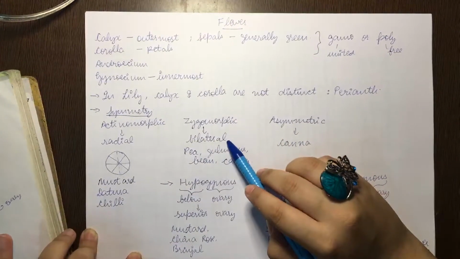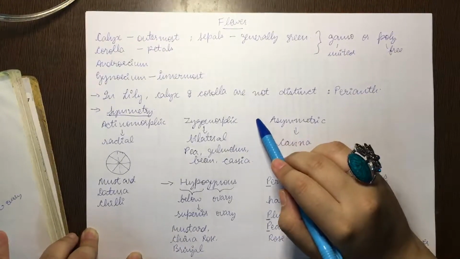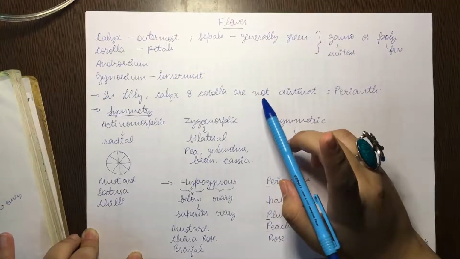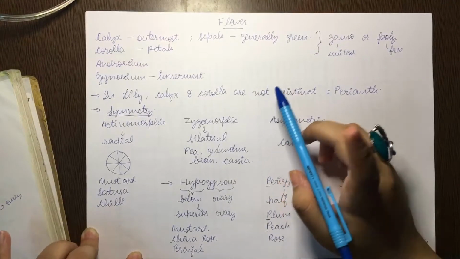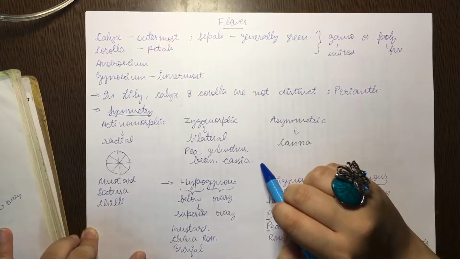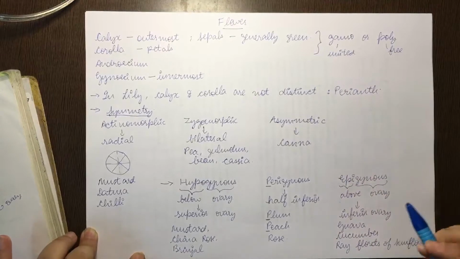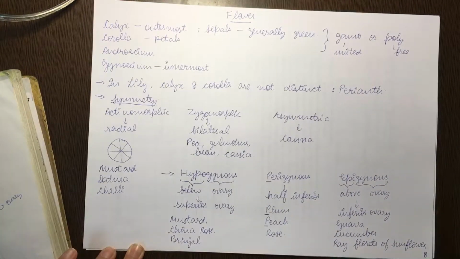Zygomorphic means bilateral. We can only divide the flower into 2 equal parts through just one particular plane. Example: pea, gulmohar, bean, and acacia. And asymmetric, canna.